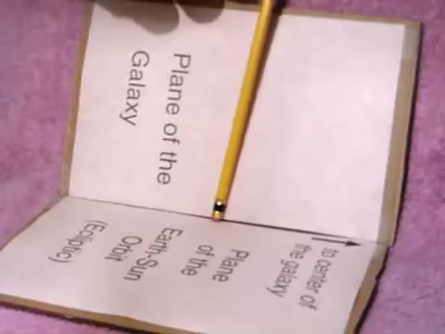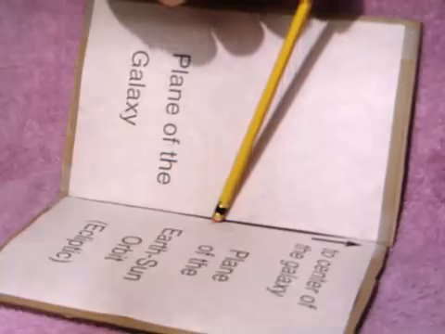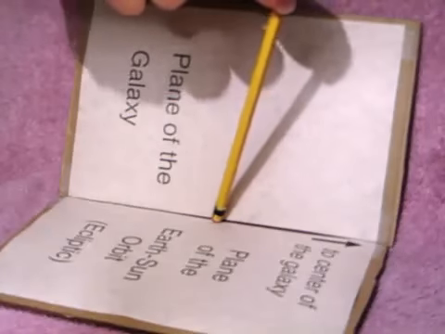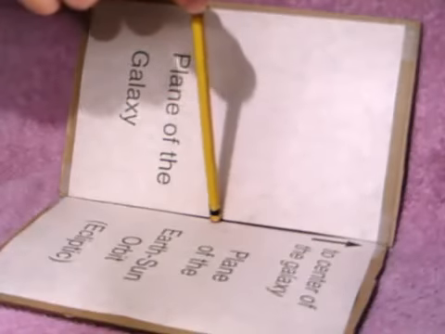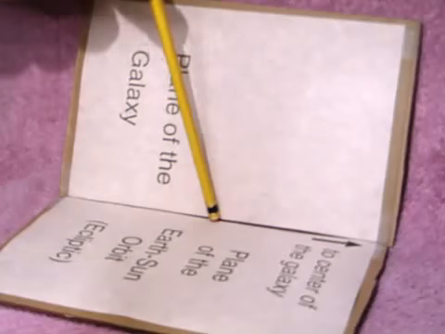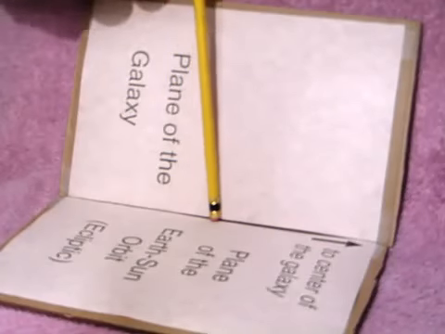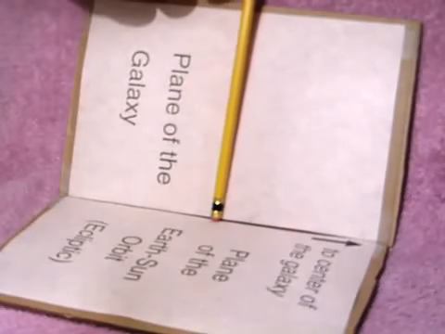Now, let's make the top of the pencil go around in a circle while maintaining the 23-degree tilt. Again, imagine that one time around takes 26,000 years. This period of time has several names, and one of them is the Great Year.